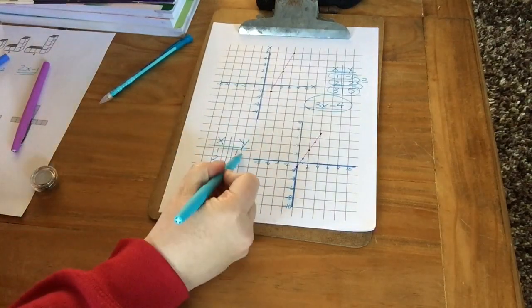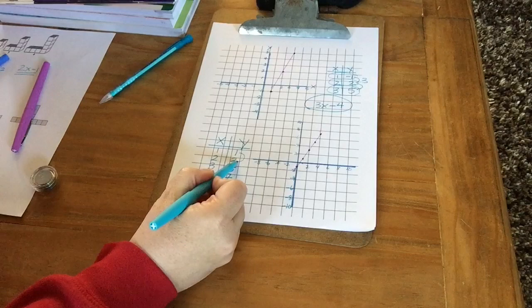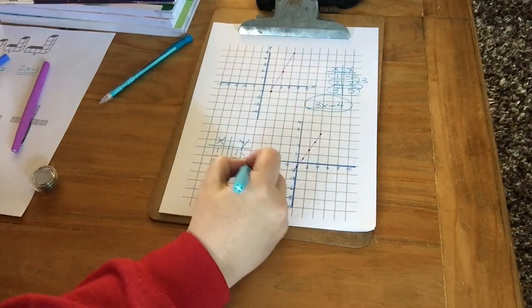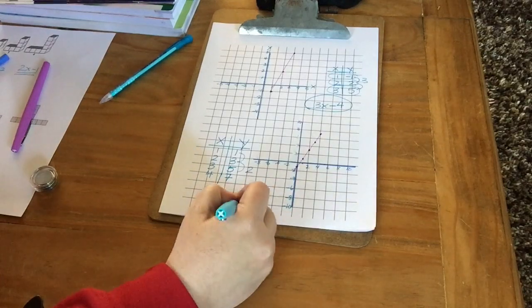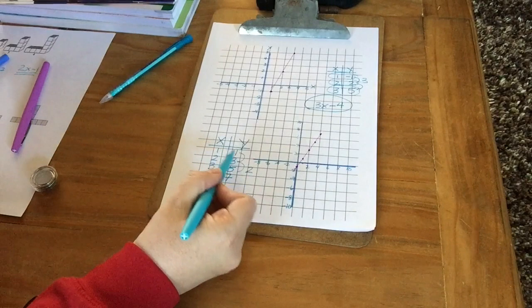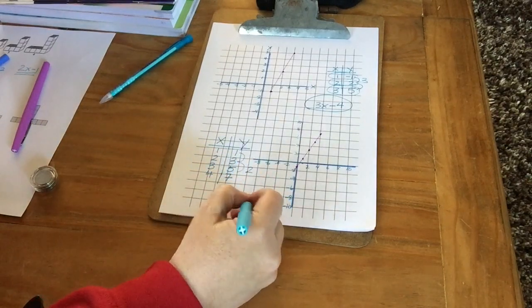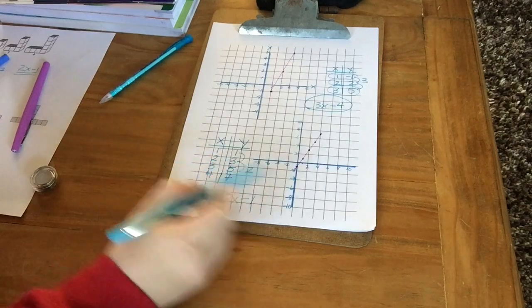So I take a look and I go 1 to 3 is +2, 3 to 5 is +2. So I know my common difference is 2. 2 becomes my coefficient, so it's 2x and then something. Well, 1 times 2 is 2, minus 1 is 1. 2 times 2 is 4, minus 1 is 3.